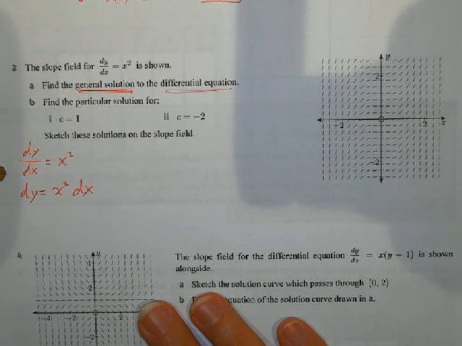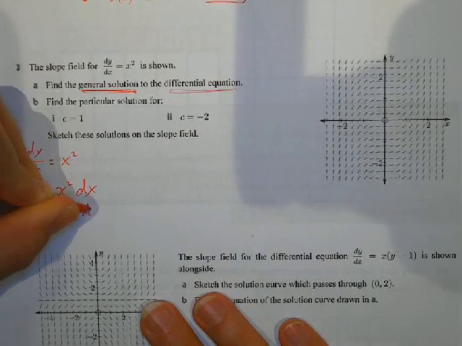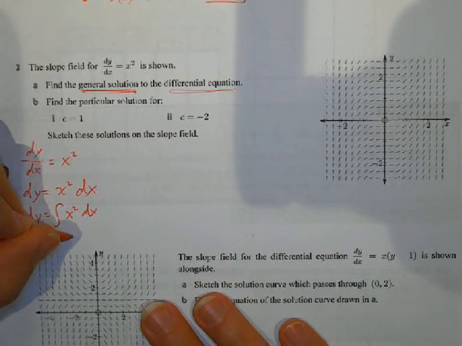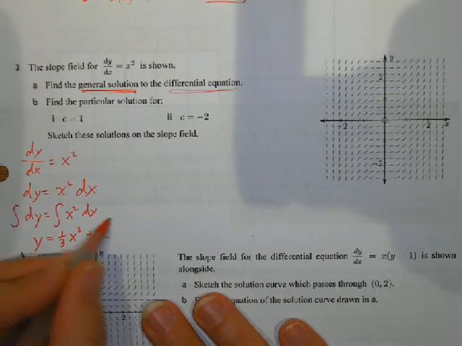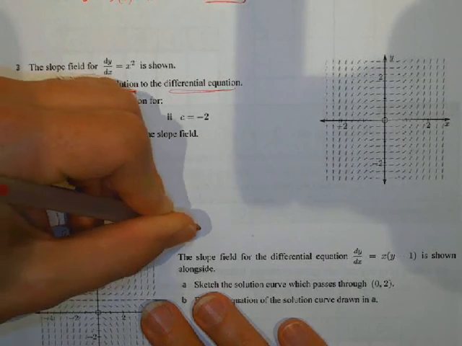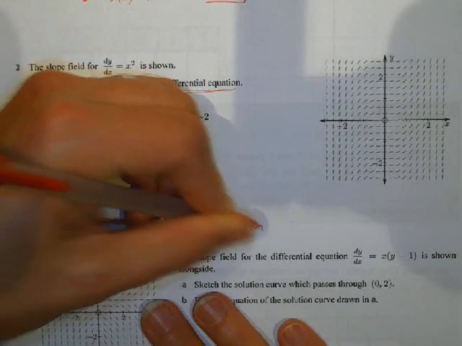And then I take the integral of both sides. And then I get y equals, the power increases by 1, x cubed, and then 1/3 there, plus c. And this is the general equation.